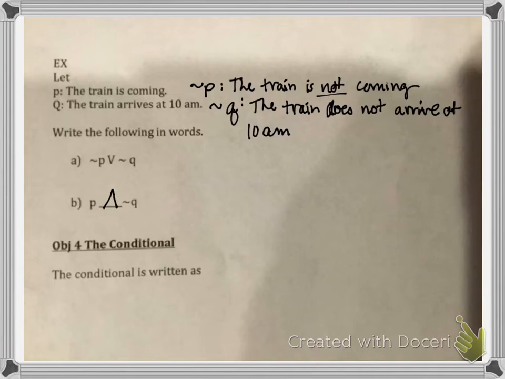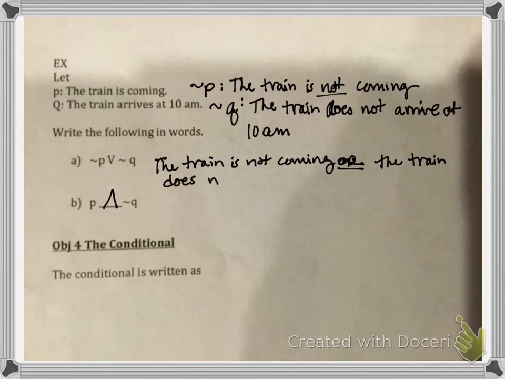So the main connector here is or for part A. The train is not coming, or the train does not arrive at 10 a.m.